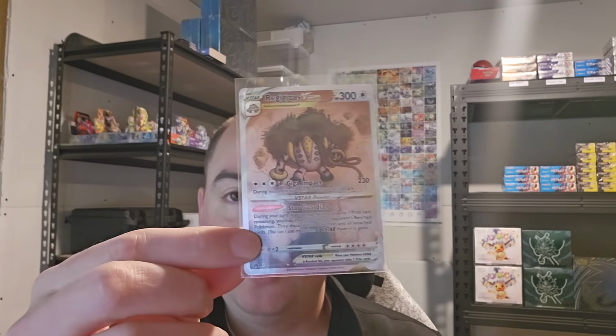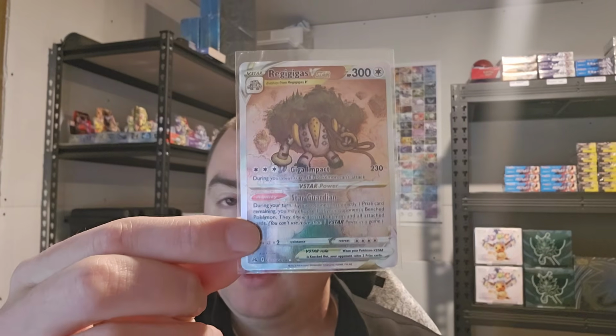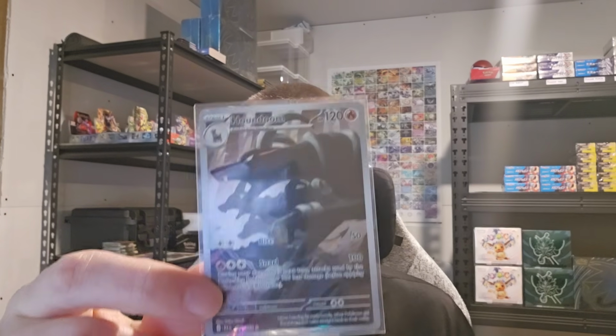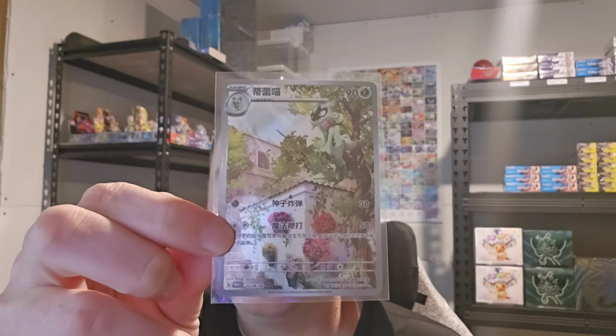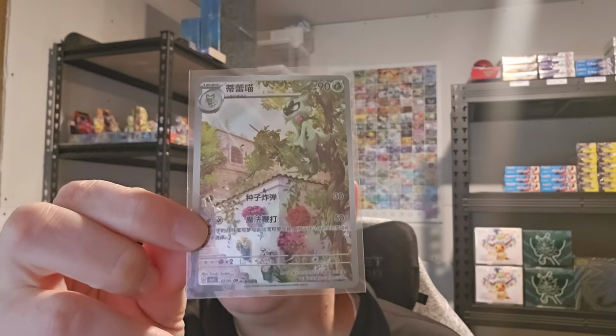Next up, we've got the Regigigas V-Star. Sold for $19.99. After shipping and fees, $16.04. Next up, we've got Houndoom. Sold for $44.99. After shipping and fees, $33.15. Next up, we've got the Chinese Florigato. Sold for $6.99. After shipping and fees, it was $4.89.